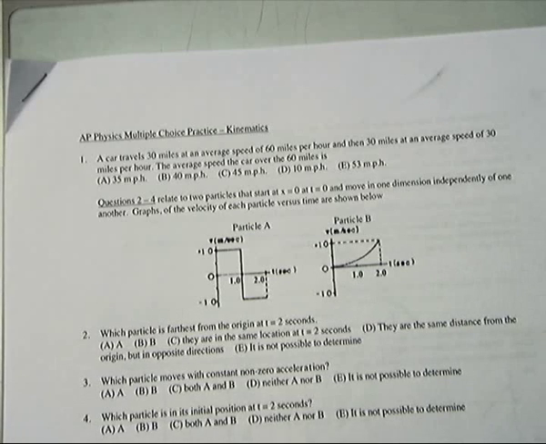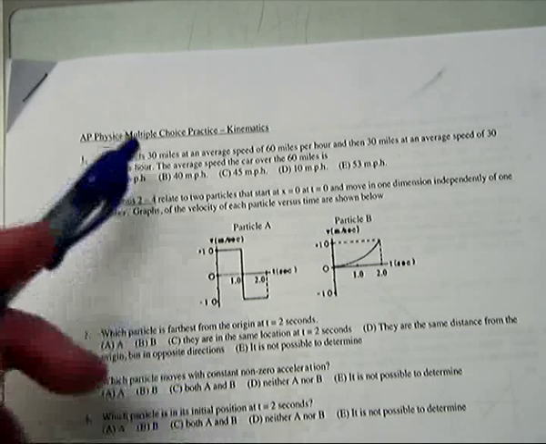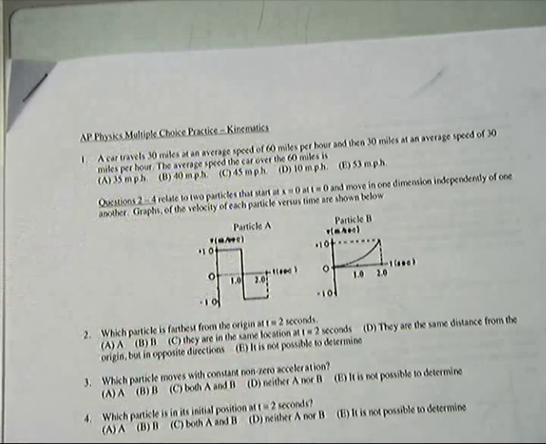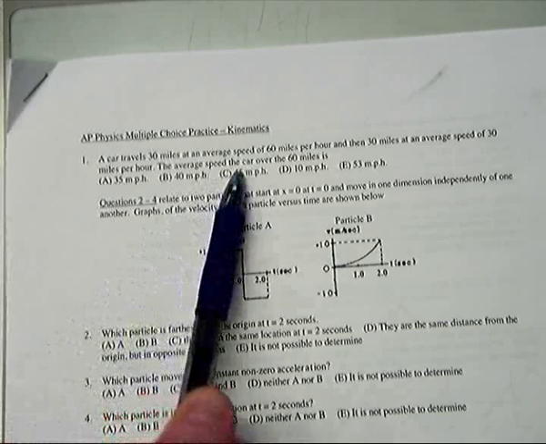Alright, so number one: a car travels 30 miles at an average speed of 60 miles per hour, and then 30 miles at an average speed of 30 miles per hour. The average speed of the car over the 60 miles is blank. Some people see the 60 miles per hour, and then the 30 miles per hour. So first it goes at 60, then it goes at 30. Obviously, the average must be in between, and then they circle 45. Right? Wrong. That's not the answer.